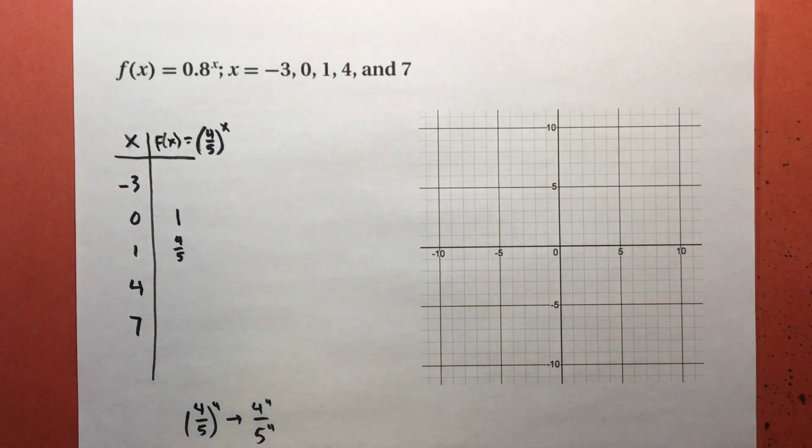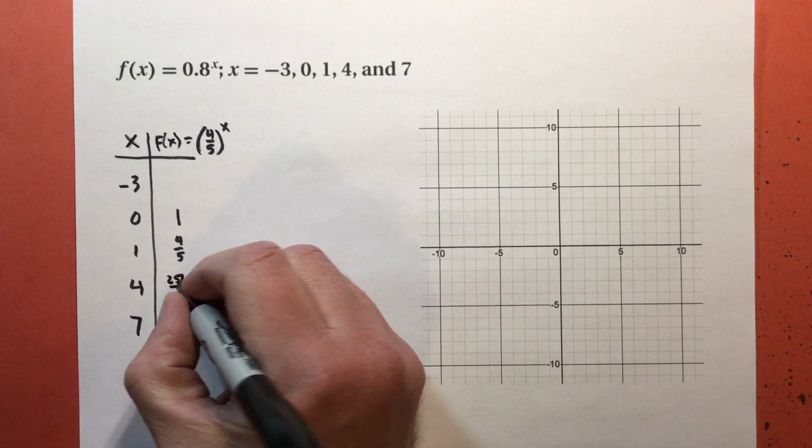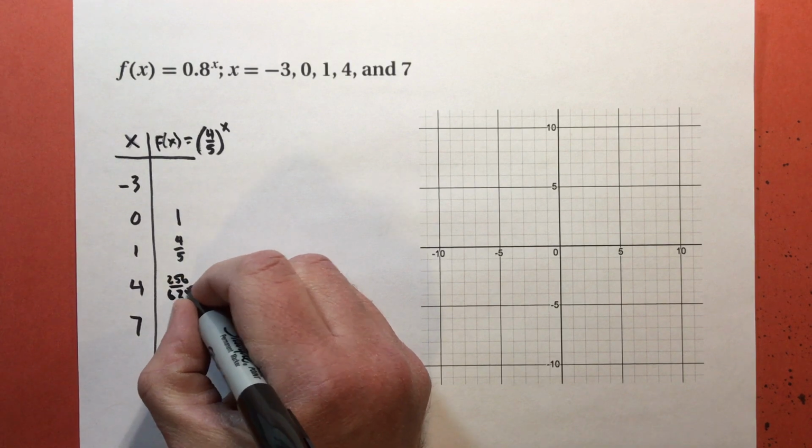I can pair them up. 4 times 4 is 16. The other two, 4 times 4 is 16. So I get 16 times 16, which is 256. 5 times 5 times 5 times 5 would be the same as 25 times 25, which is 625. So this is going to be 256 over 625.